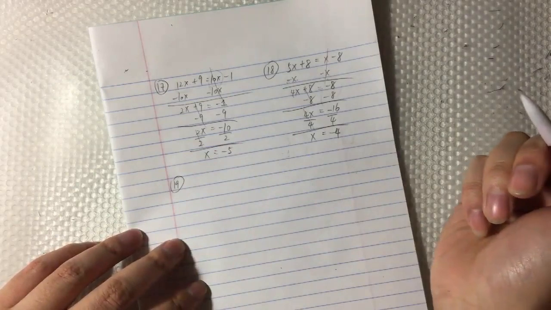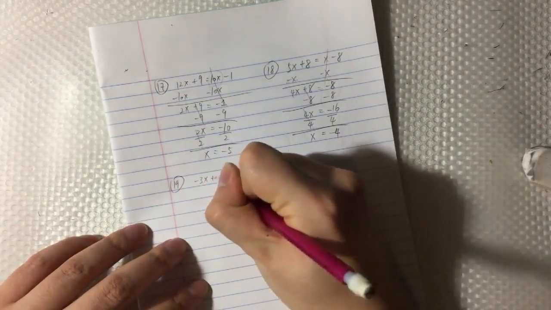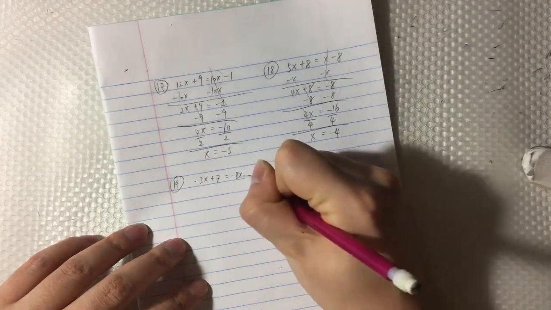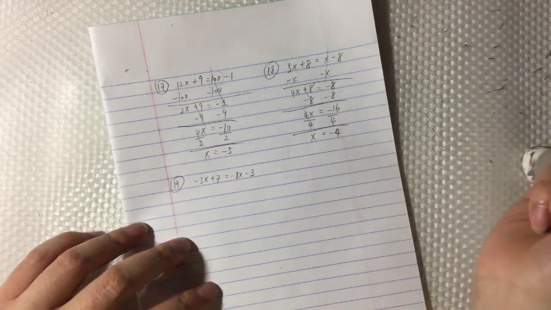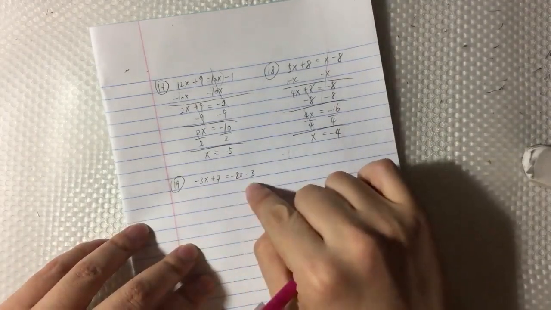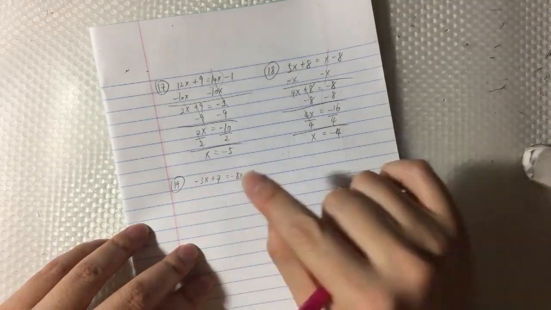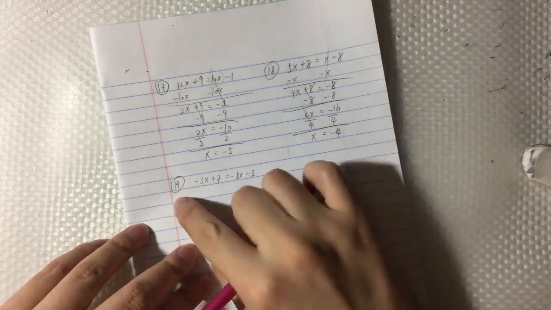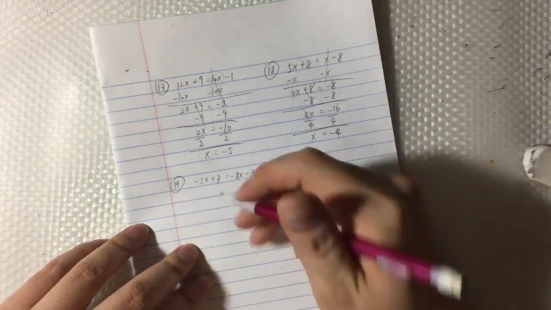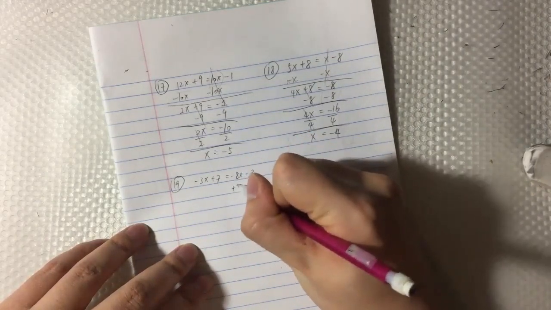Next, negative 3x plus 7 equal to negative ax minus 3. When there are two x, we try to group x to the left side first. When grouping x to the left side, we need to eliminate x from the right side first. So to eliminate negative ax, I add ax to both sides.